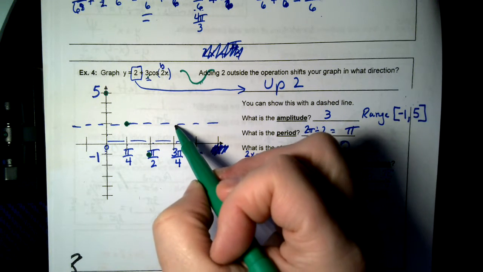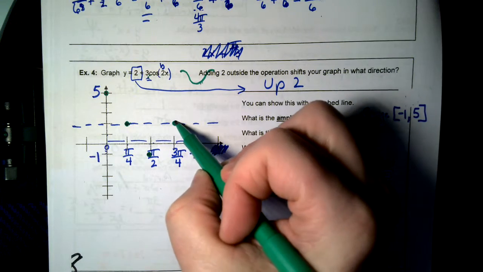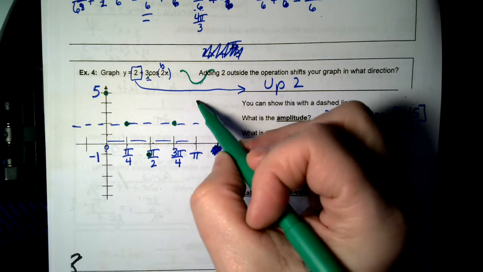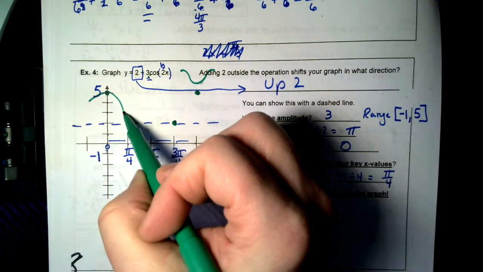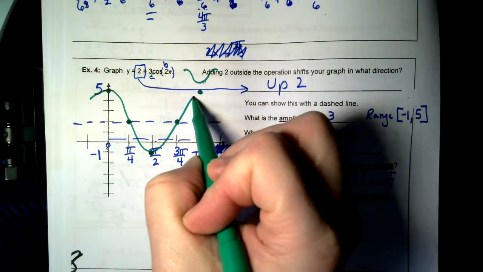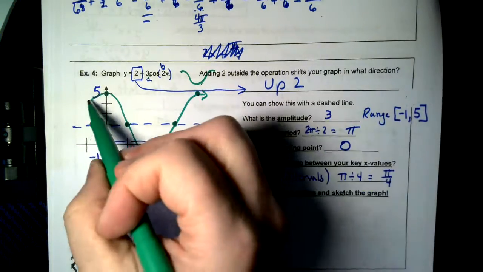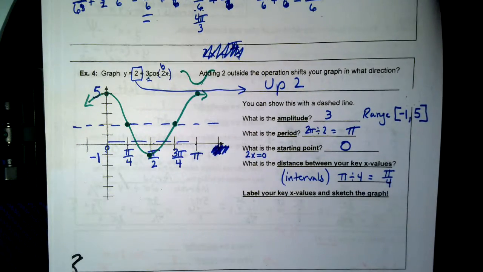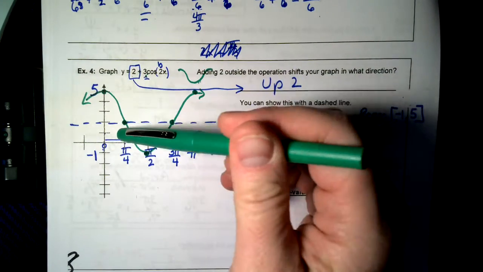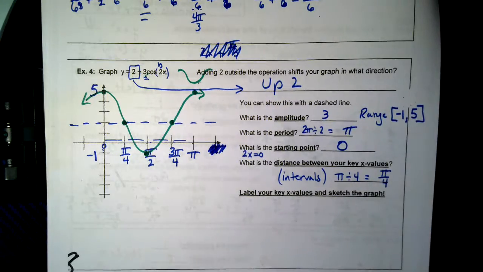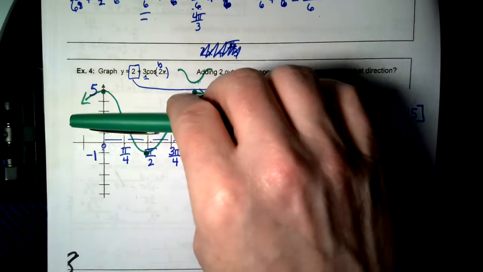At 3 pi over 4, we're back to that midline. And then at pi, we're all the way up here. And the graph looks like this. That's my cosine graph, with an amplitude of 3. So from the dotted line, we go 3 up and 3 down. And everything was shifted up 2.